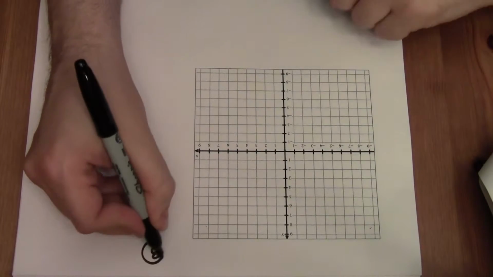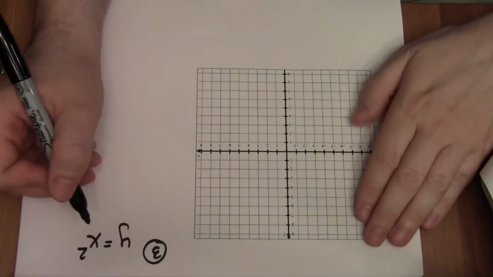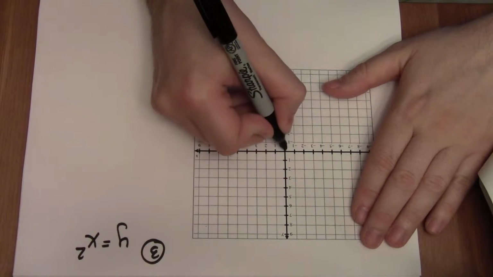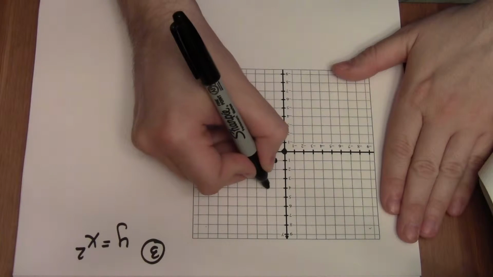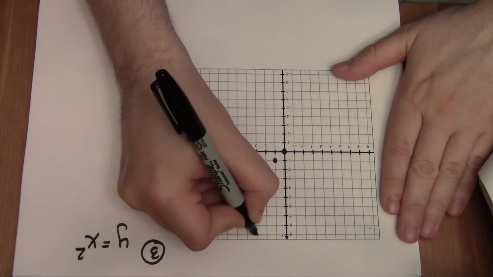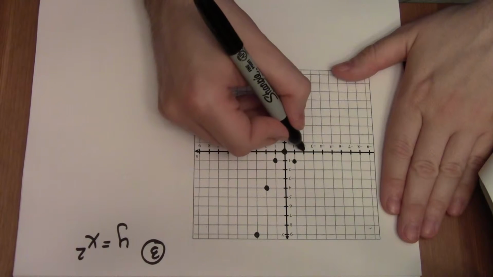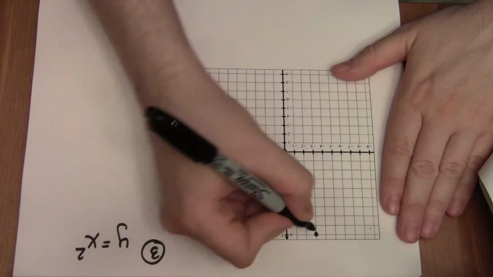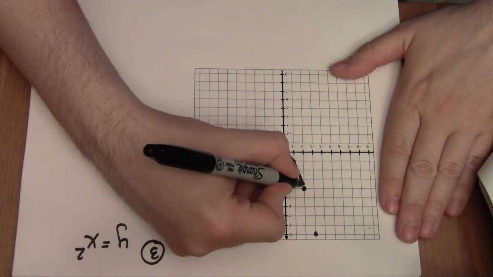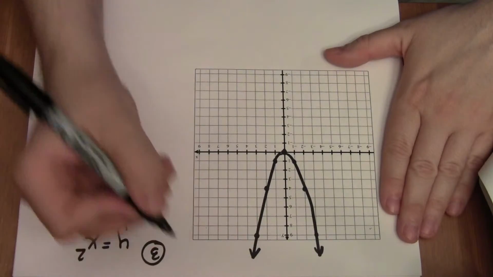Number 3, let's look at our standard parabola y equals x squared. Plotting some points, 0 squared gives you 0. 1 squared gives you 1. 2 squared gives you 4. 3 squared gives you 9. Negative 1 squared gives you positive 1. Negative 2 squared gives you positive 4. Negative 3 squared gives you positive 9. Connecting the dots, I get a parabola that looks like that.